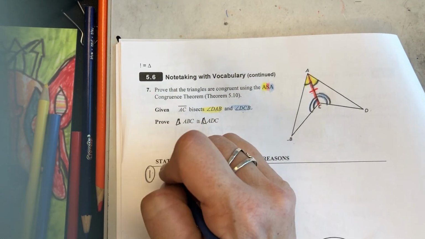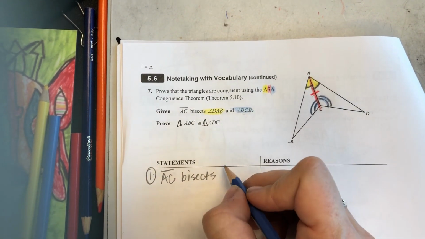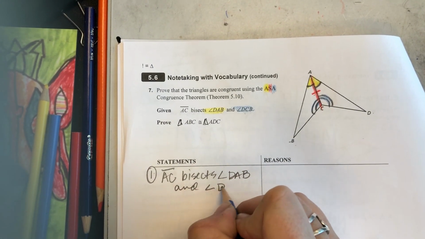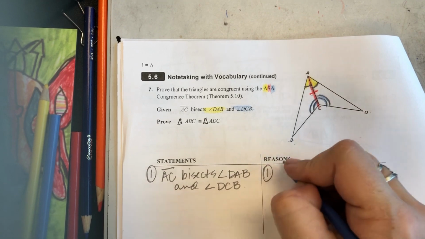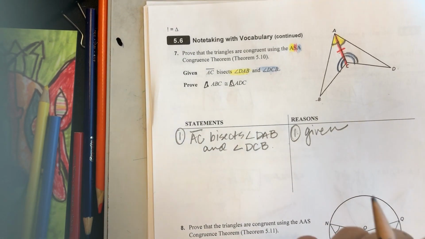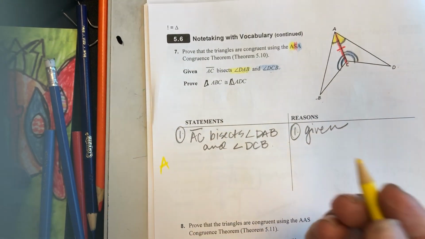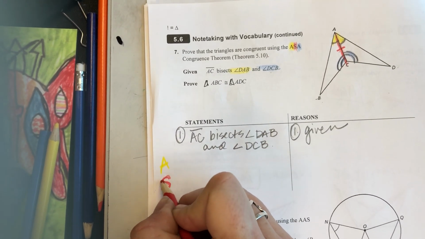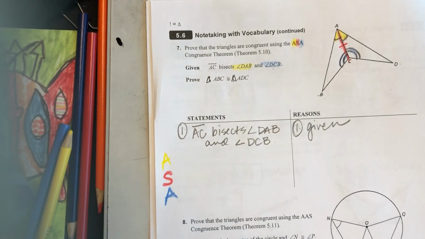So my first statement, let's get that given out there. AC bisects angle DAB and angle DCB. Oh, that's not the second reason, that's the first. That is given. Now, I want to interpret that given. I'm actually going to organize this ASA. I'm going to make my number 2, that first pair of angles. I'm going to make my number 3, and speak to that pair of reflexive sides. And I'm going to make my number 4, that second pair of angles where I interpret the given.